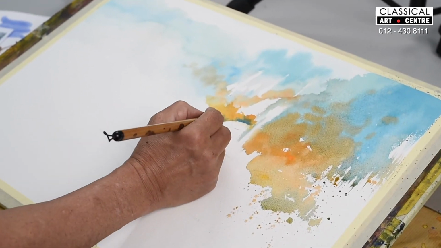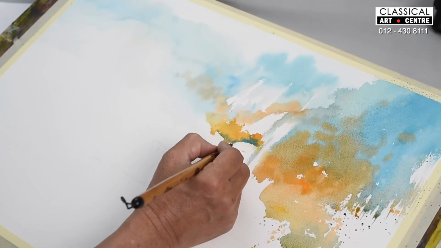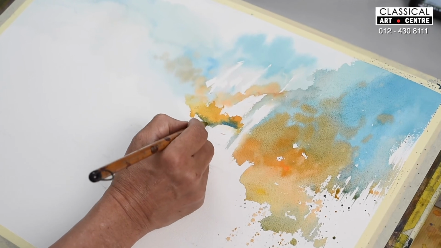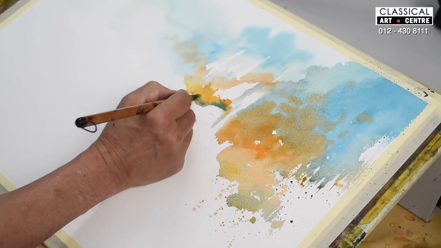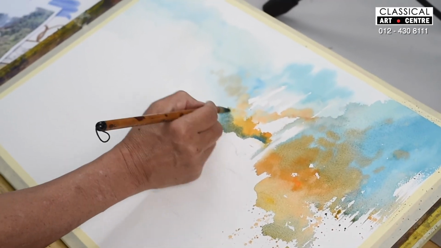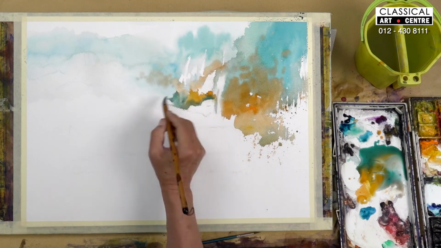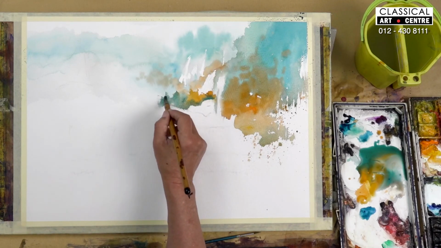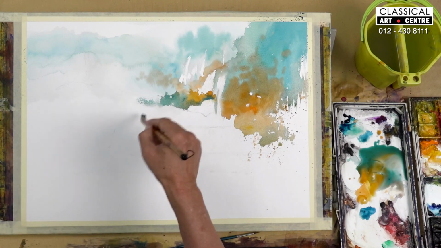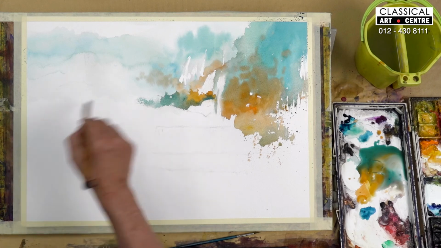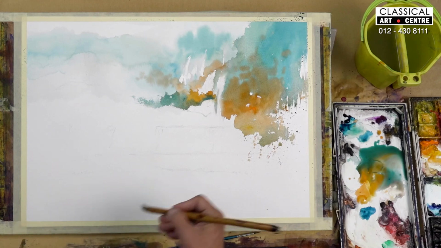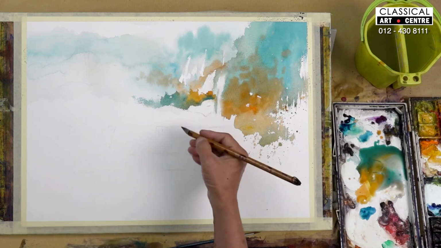It's more of an artificial green. So like that, I can leave it to dry because it will be easier to control, and then I come back to this part again.